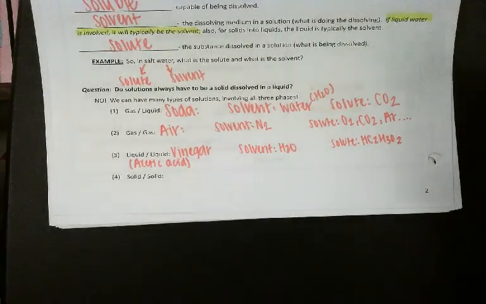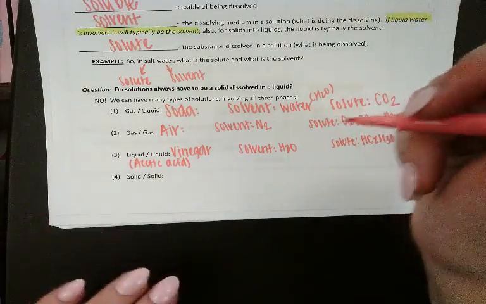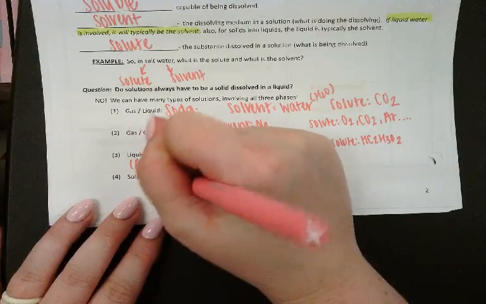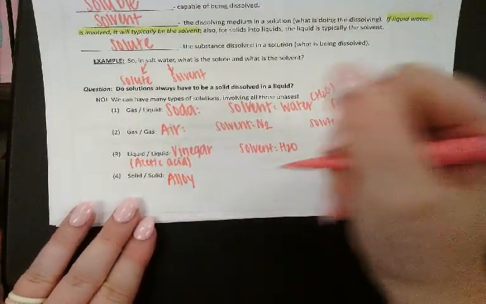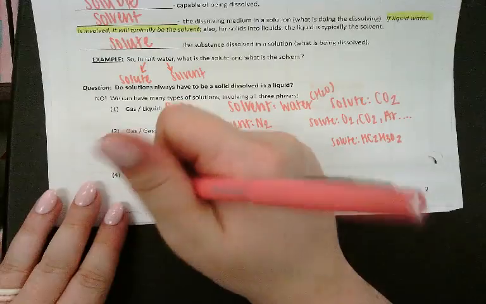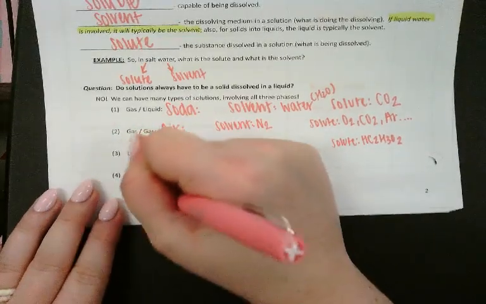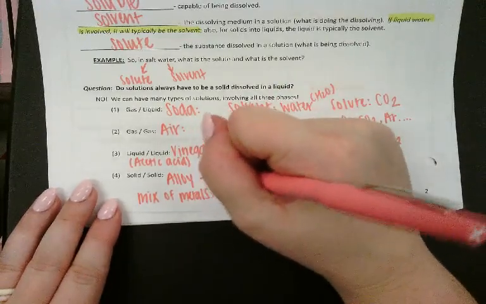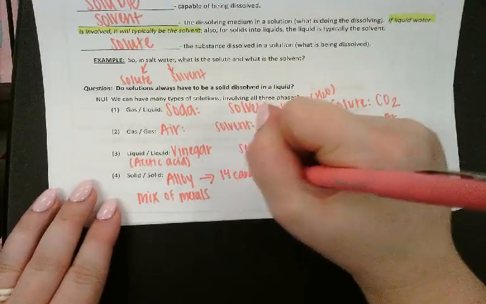All right, last one, solid, solid. Can anybody think of a solid, solid solution? Say it again. Very good. What's an alloy? It's not just a metal. It's a mixture of metals. So we can use 14 karat gold.